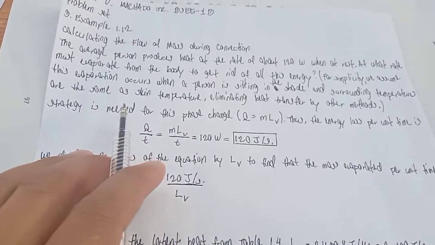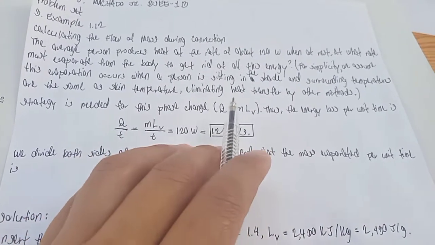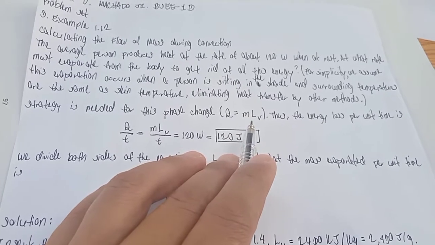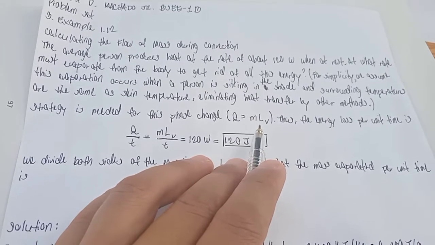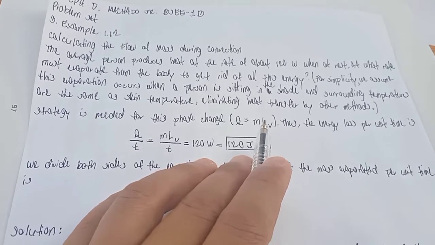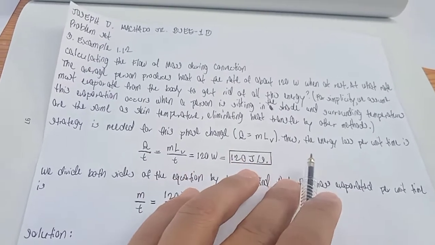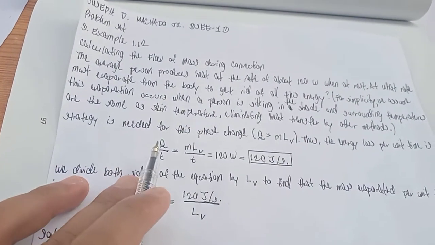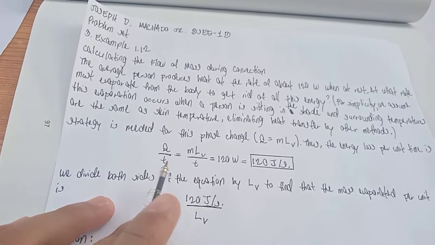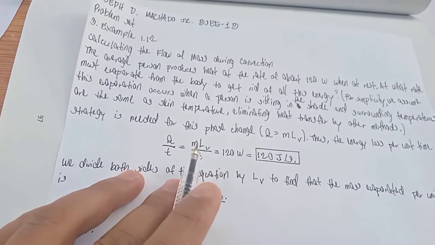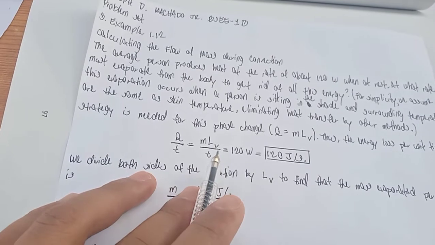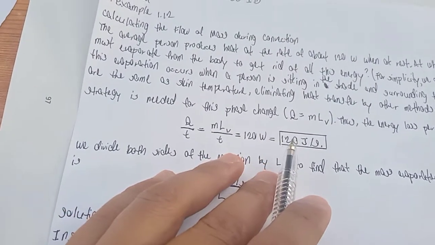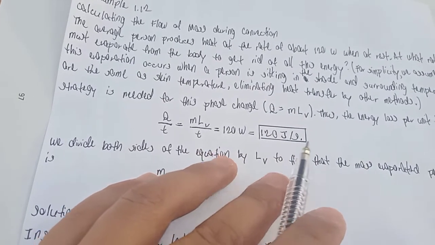Strategy: this is needed for this phase change. Heat energy is equal to mass times L evaporation. Thus the energy loss per unit time, heat energy over time, is equal to mass times L evaporation over time, which is equal to 120 watts, or 120 joules per second.